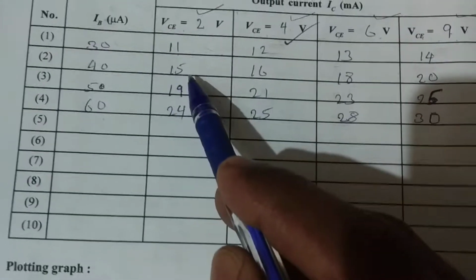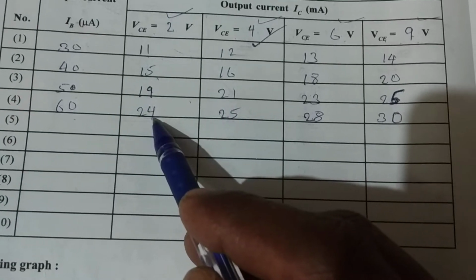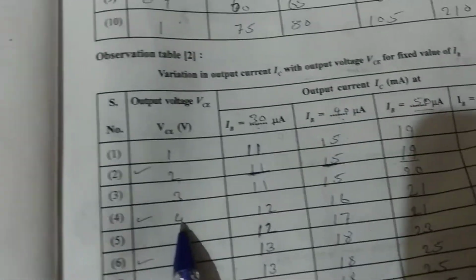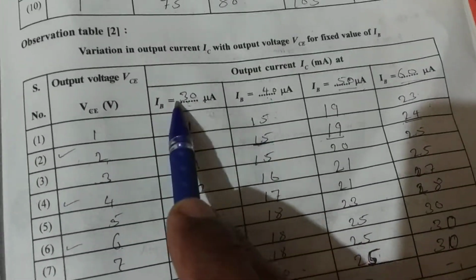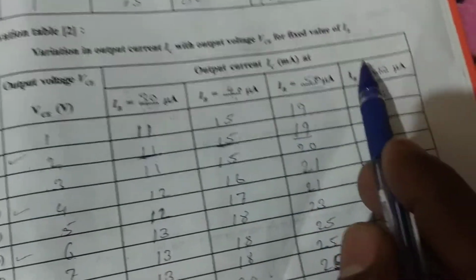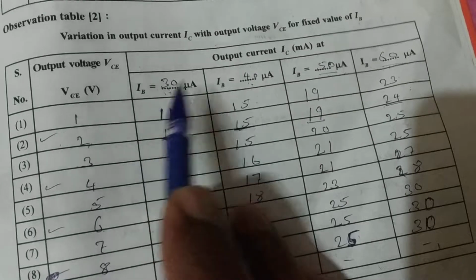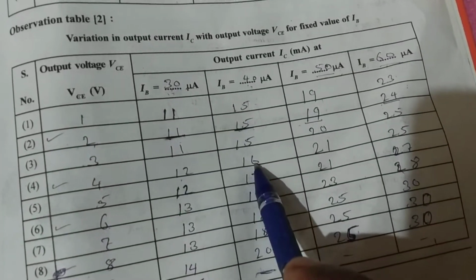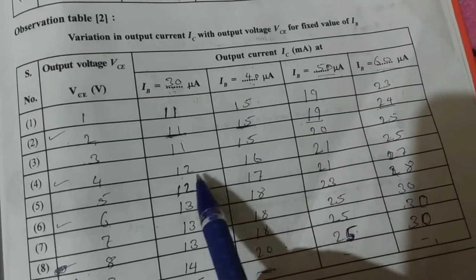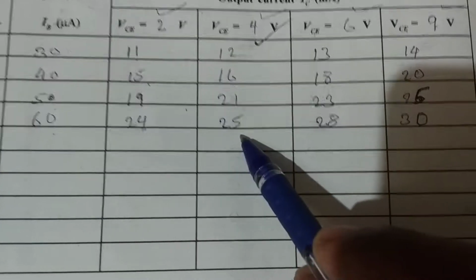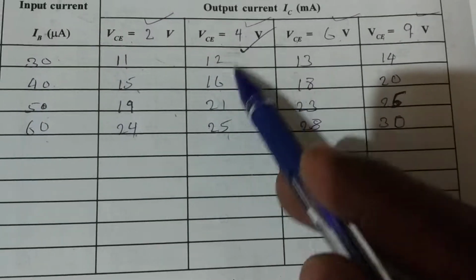Here 11, 15, 19, 24. Similarly, VC is equal to 4 volt. These are the values of ICs, and IBs are 30, 40, 50, 60. So IC, the first one is 12 for 30 microampere. The next is 16, 21, 25. See here 12, 16, 21, 25 for a 4 volt.